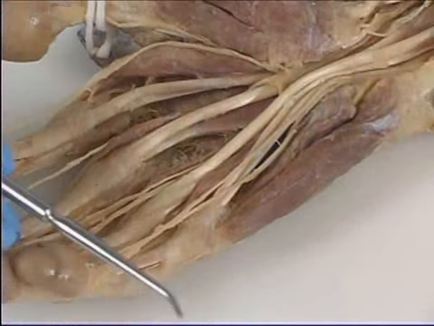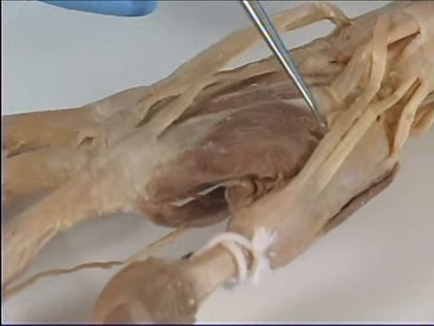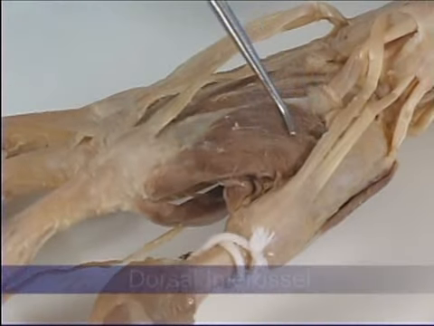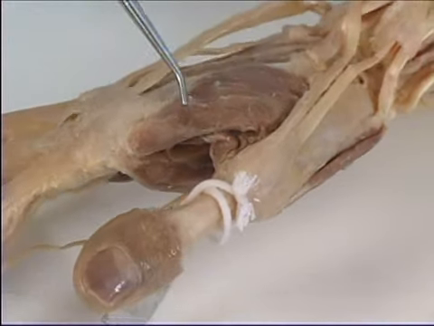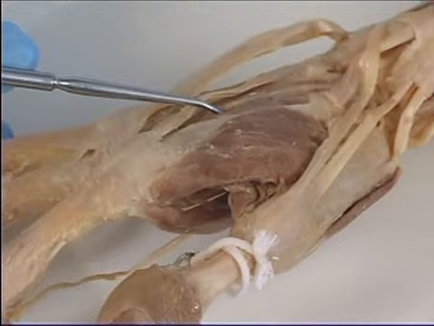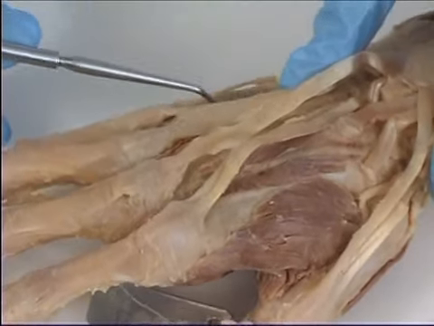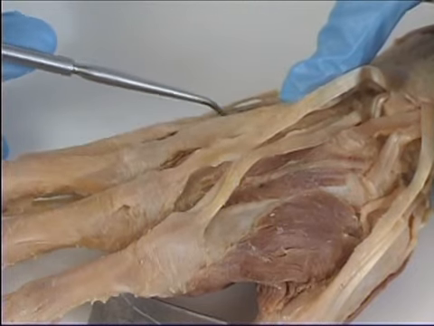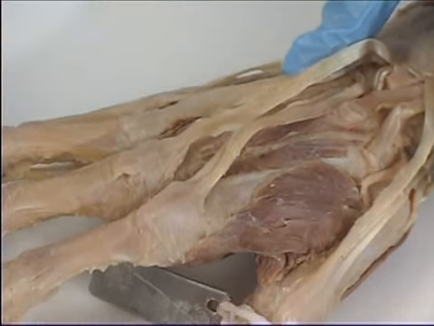The dorsal interossei are much better seen in this view, especially the first dorsal interosseous, which is seen between the thumb and the index finger. We can also see the second, third and fourth dorsal interossei. These abduct the fingers.